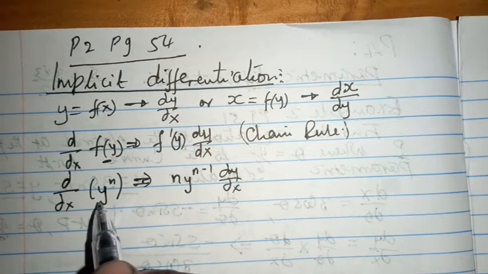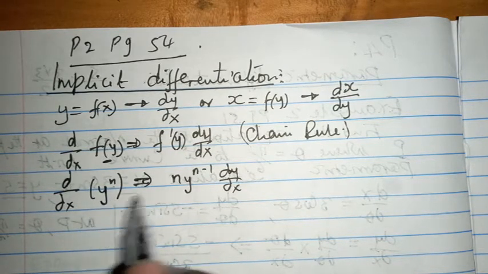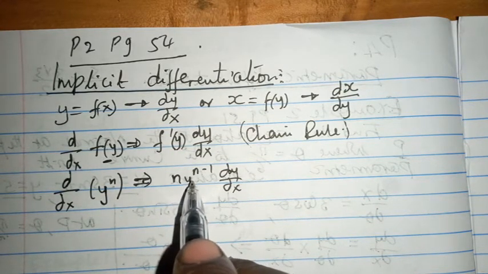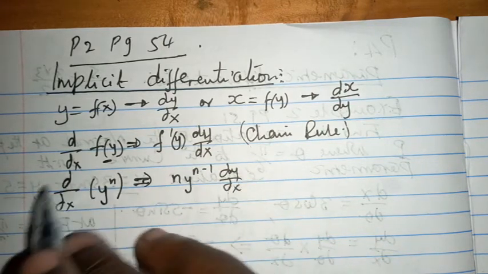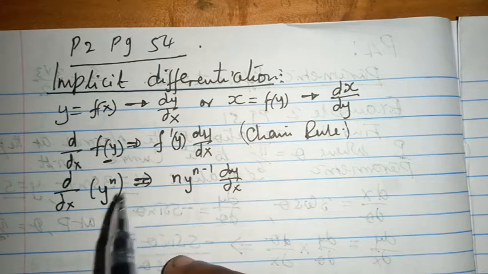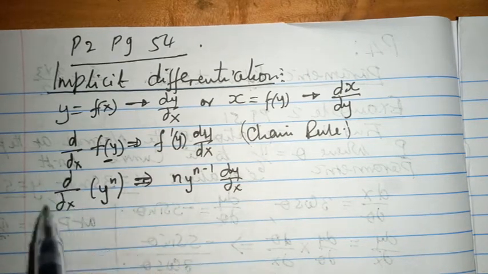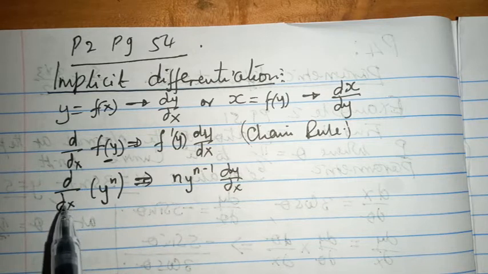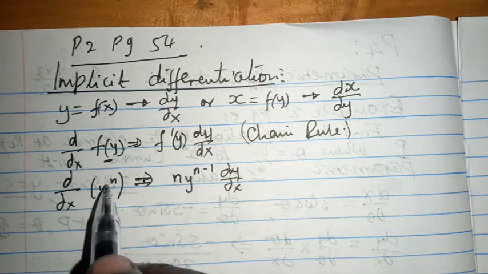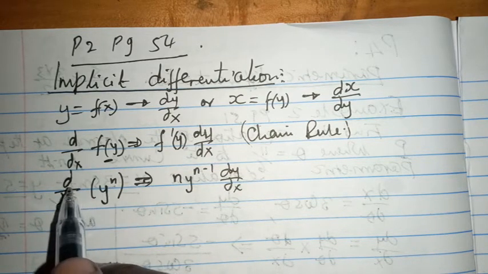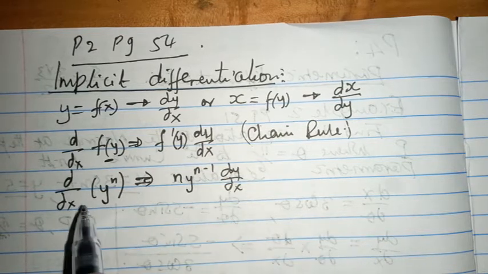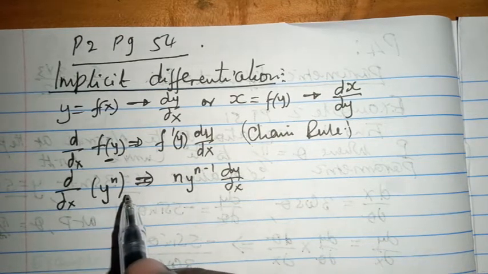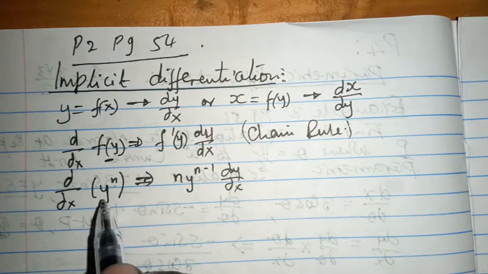The differential of the term that has y is n y^(n-1), and then the differential of the whole thing, d/dx of y^n, is supposed to be dy/dx, the change in y over the change in x, meaning we must indicate that we did not have x.